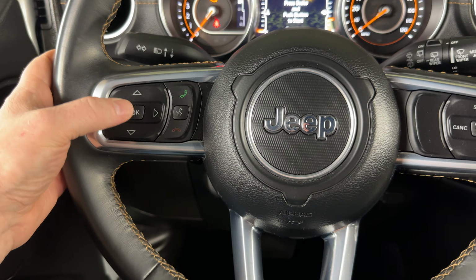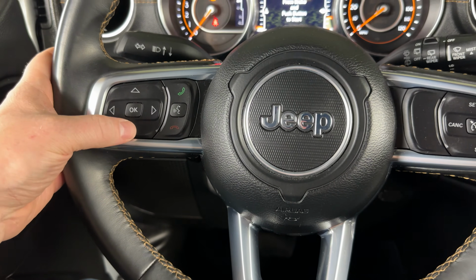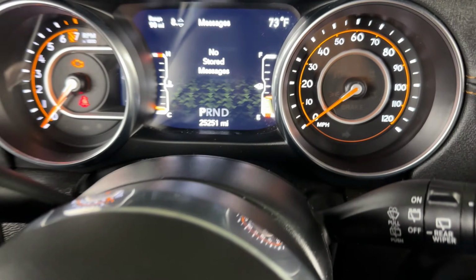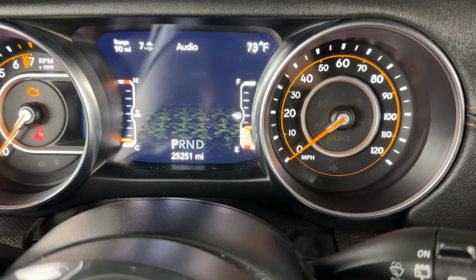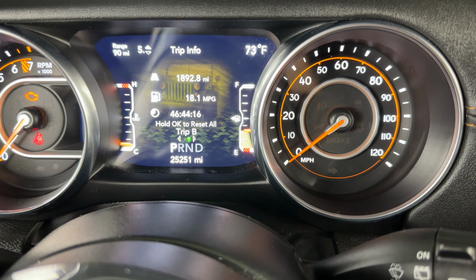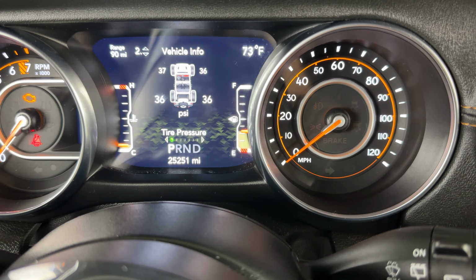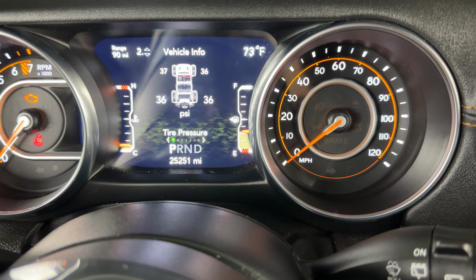So the first thing I'm going to do is scroll up or down and keep scrolling up or down until we get to the vehicle menu screen. So keep scrolling until we get to the vehicle info screen, vehicle info.